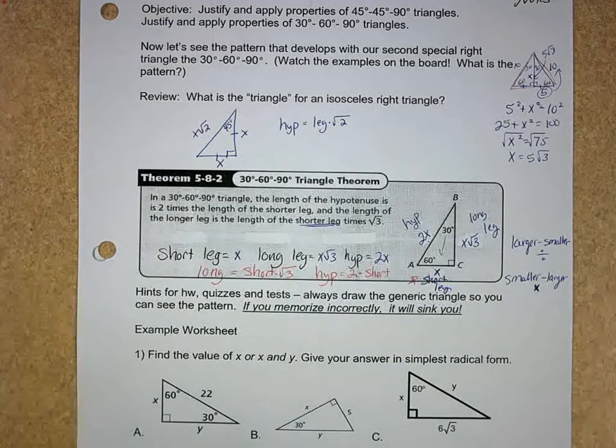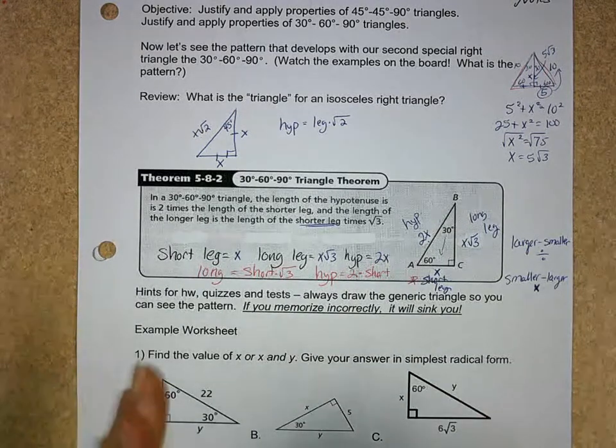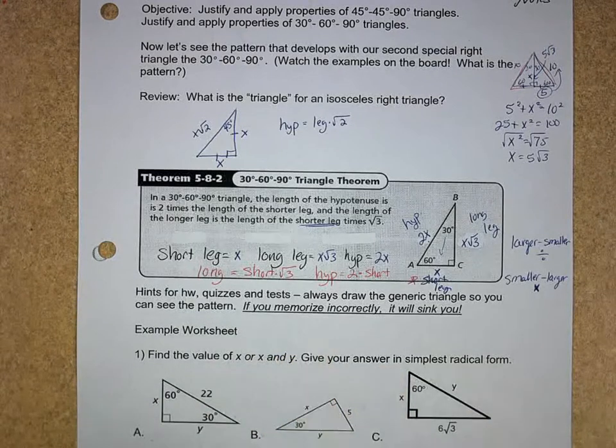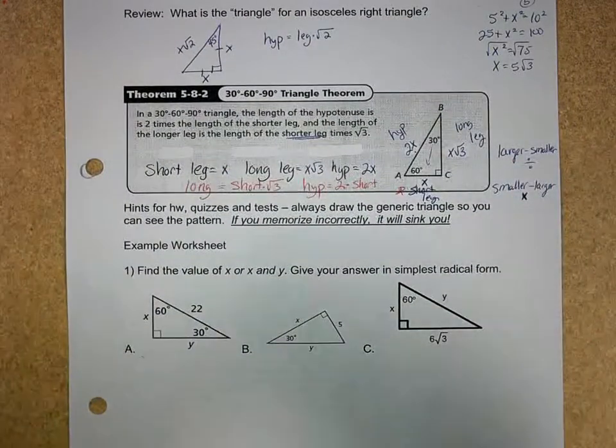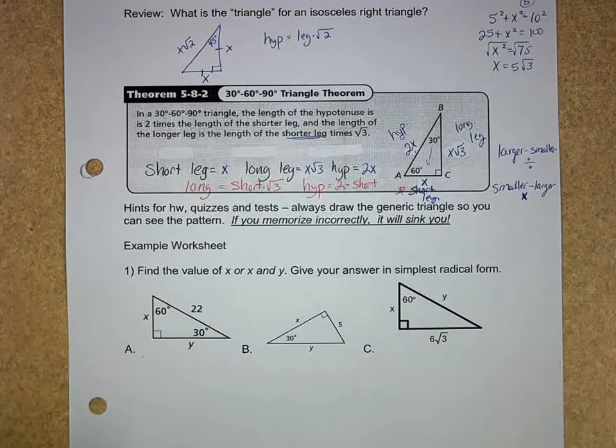And so I'm actually going to take a couple different approaches here. I'm going to show visual, then I'm going to use words, and then you'll see me probably use more visual, and once in a while I'll throw words in, because you have to decide what works best for you. But the one thing that is true, this pattern never changes for any 30, 60, 90 triangle.